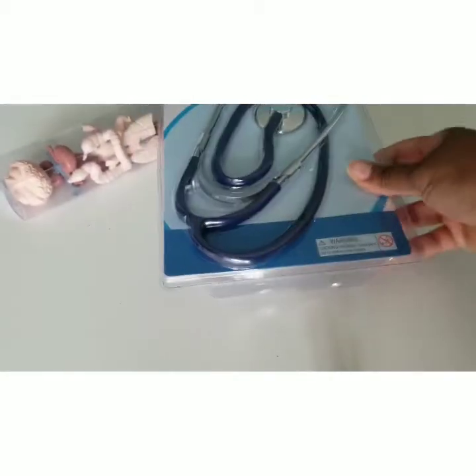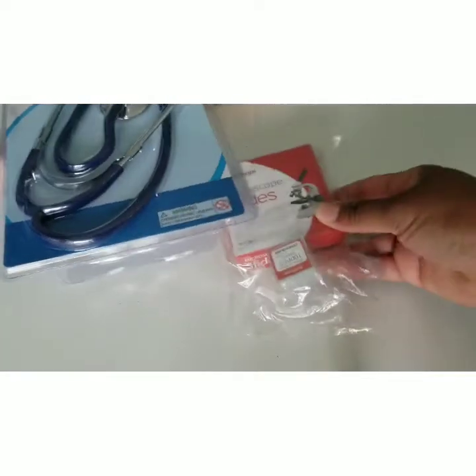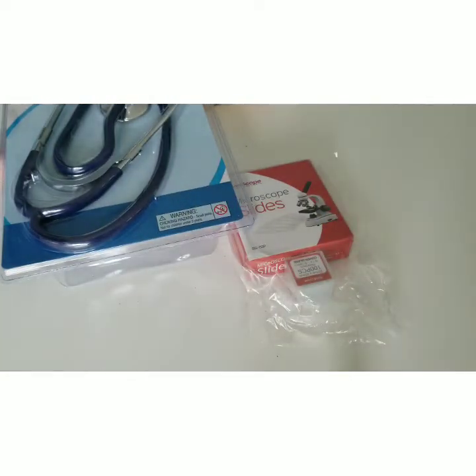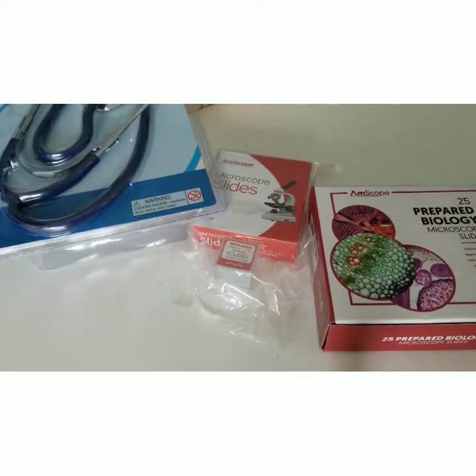I also got a stethoscope. I also got some microscope slides. I'll show you the microscope in a sec. Here are some microscope slides, and here are some prepared microscope slides.